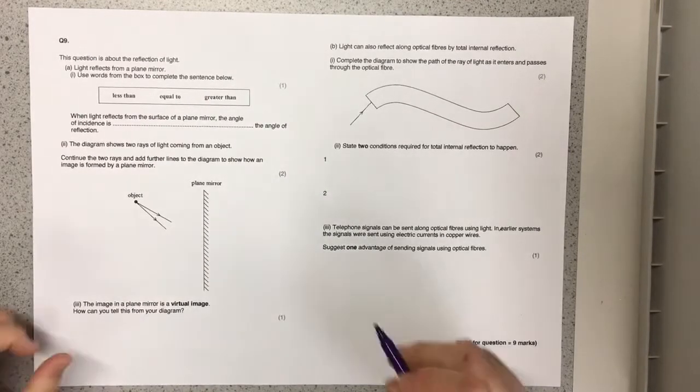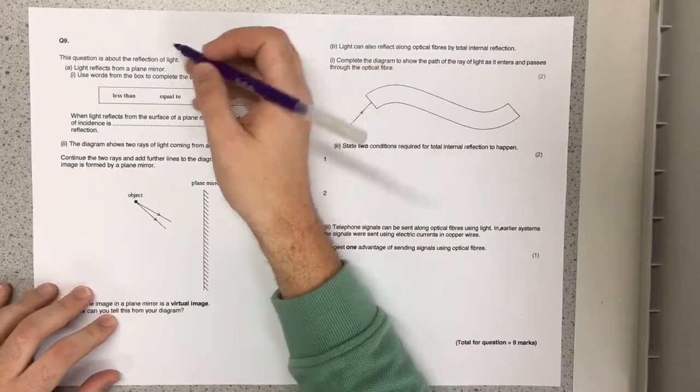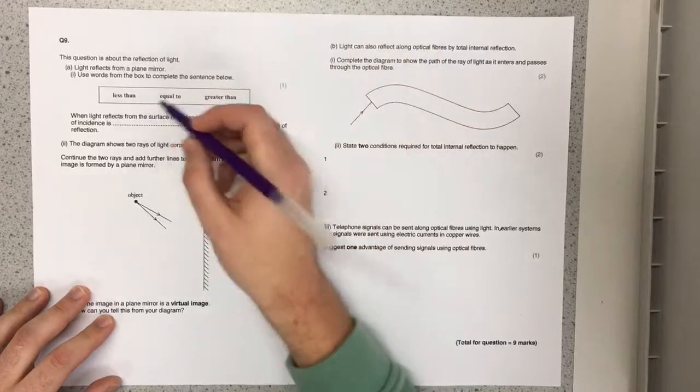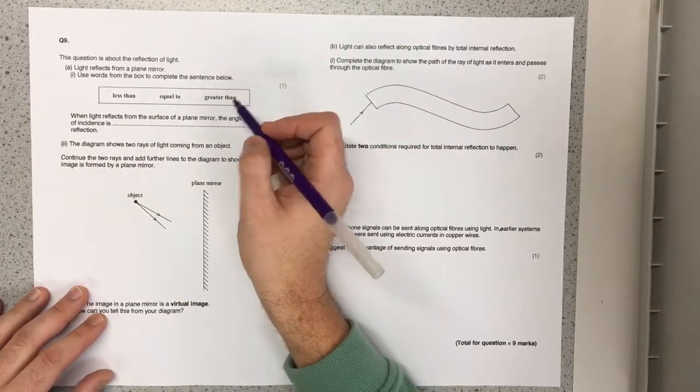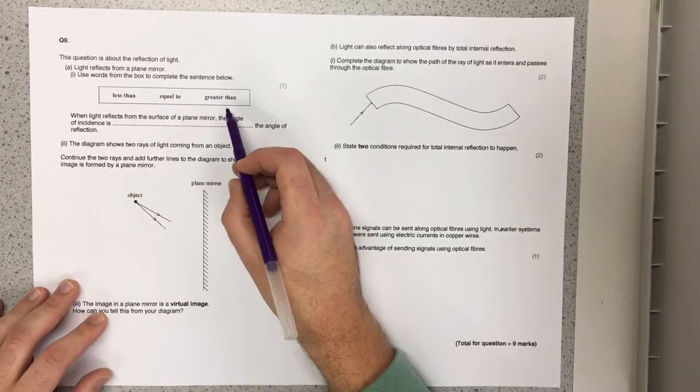This question is about reflection and total internal reflection. So it says that light reflects from a plane mirror, and then it says use words from the box to complete the sentence below. We've got less than, equal to, and greater than.